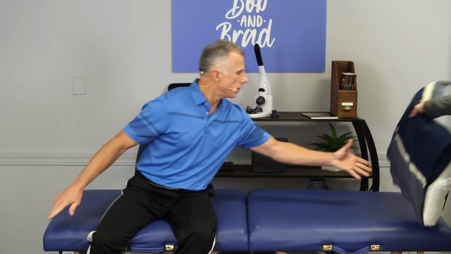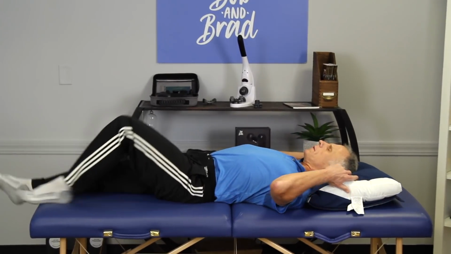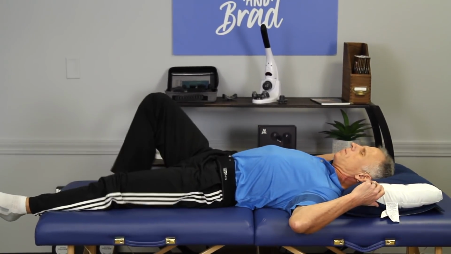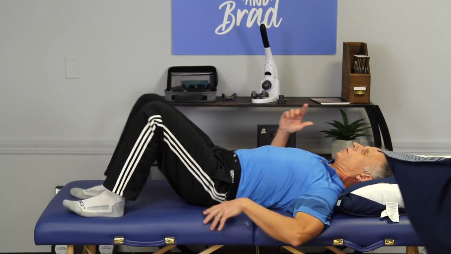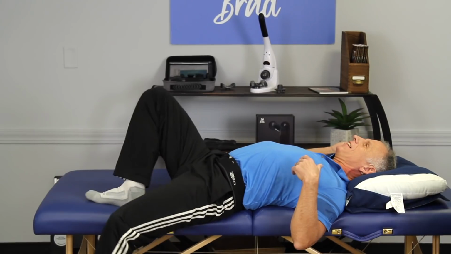All right, here we go. We'll put it here. Just a single knee to chest, I'm assuming we're doing, right, Bob? No, your hip flexor stretch off the bed. The hip flexor. I was thinking flex the hip. Yeah, you're going to be doing that one too, bud.